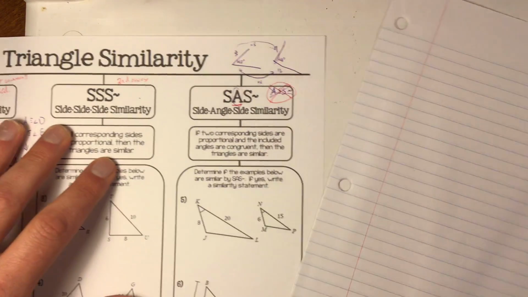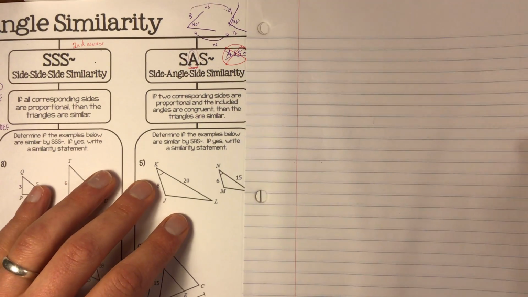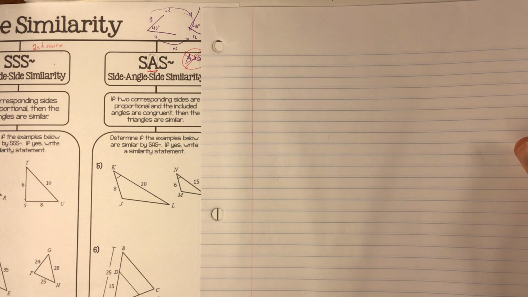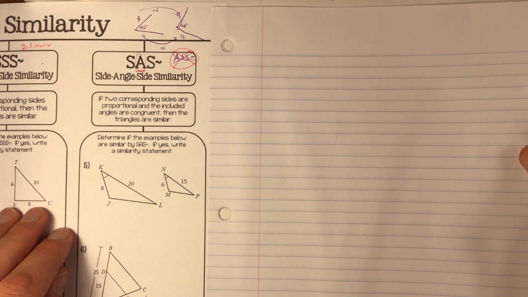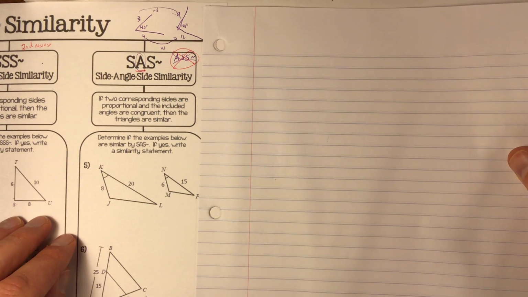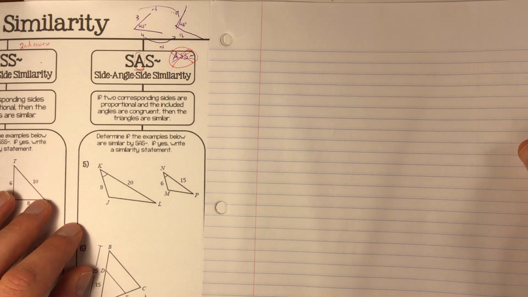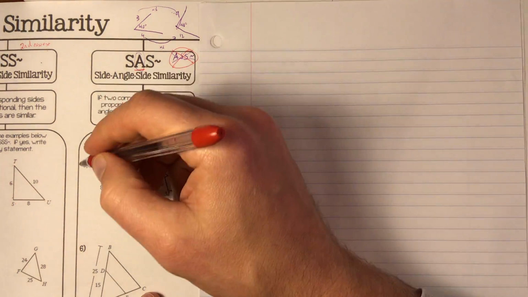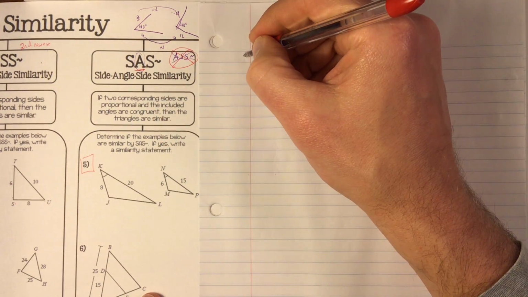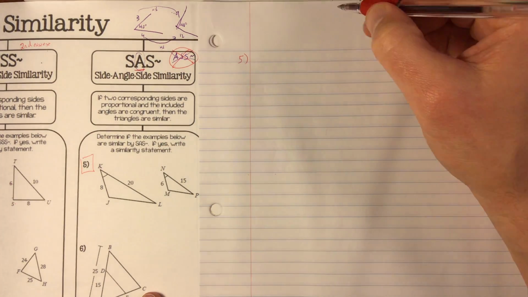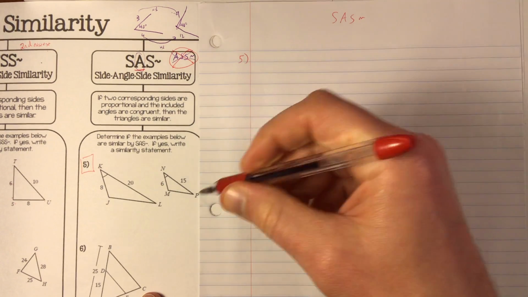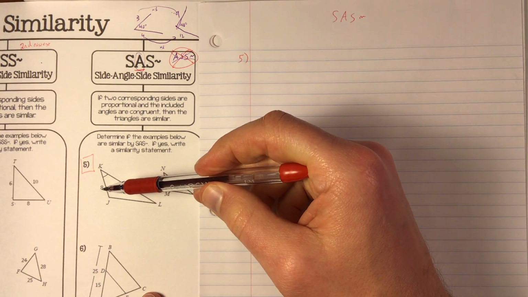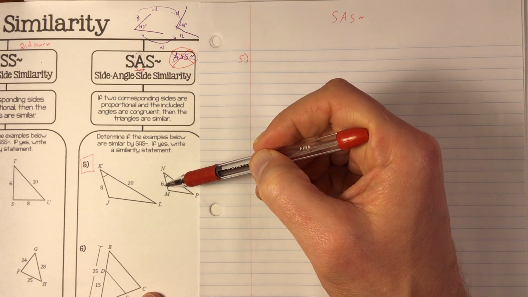So, without further ado, let's prove some triangles are similar. Everything lined up here for you. So for problem number 5 here, JK right here is 8, this is 6.